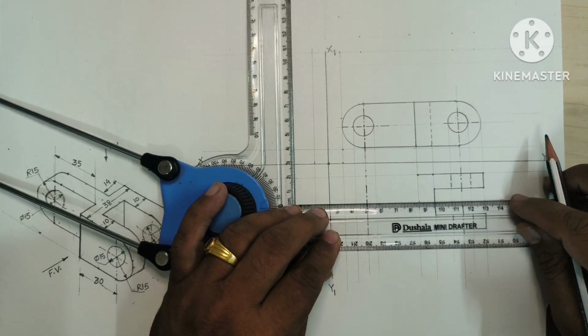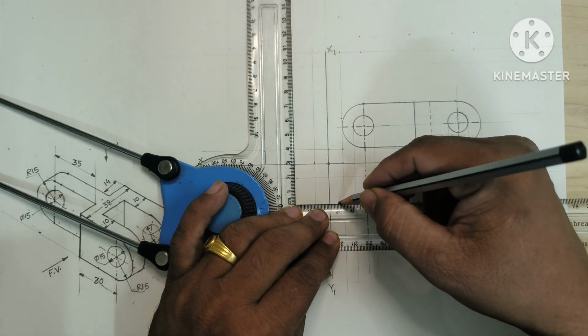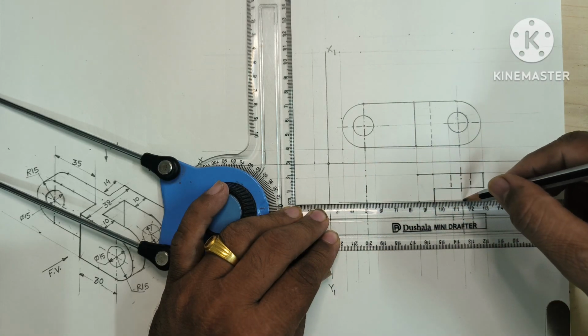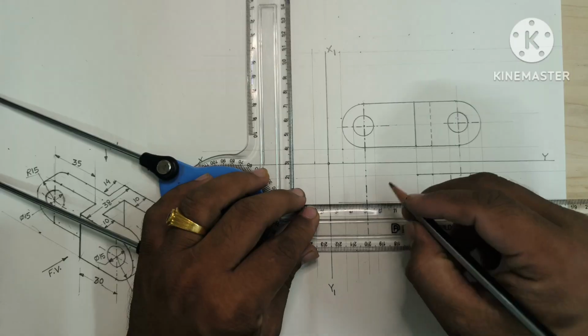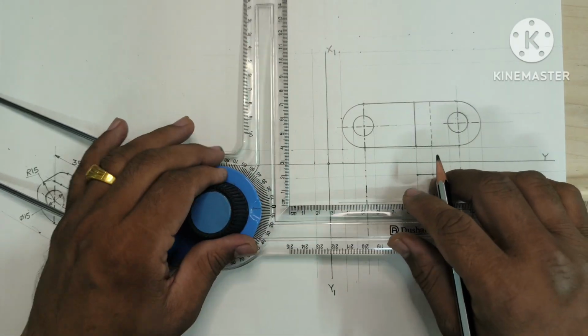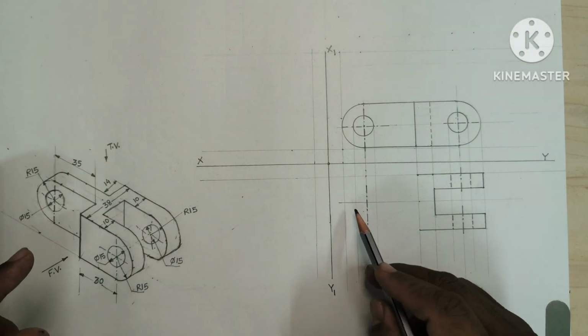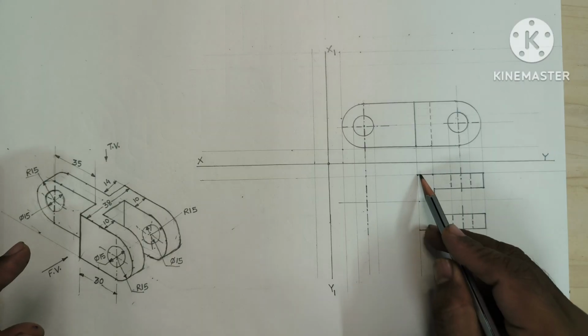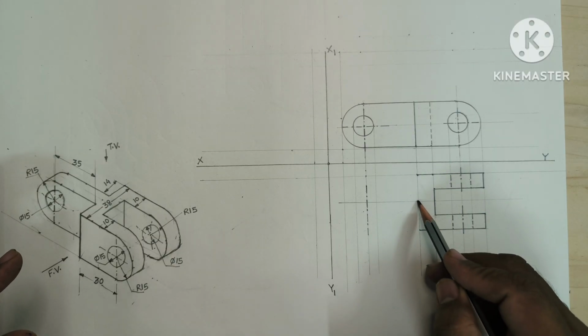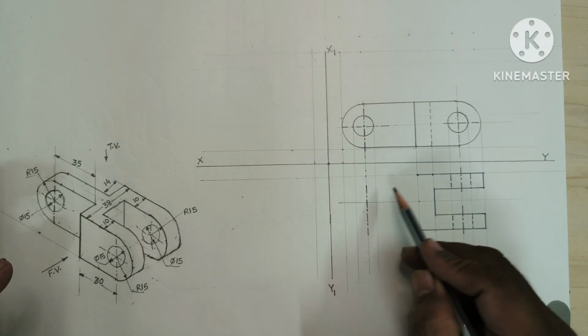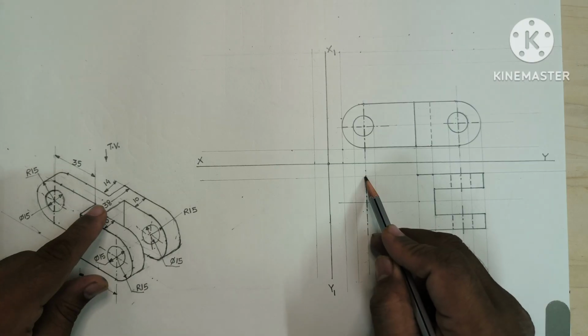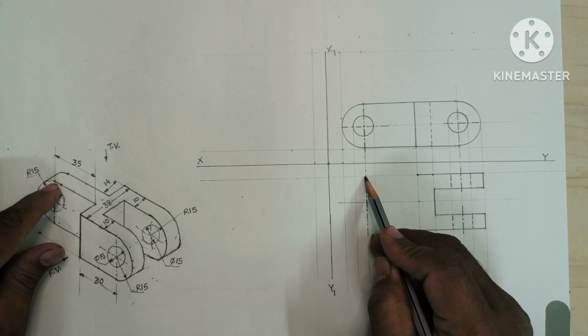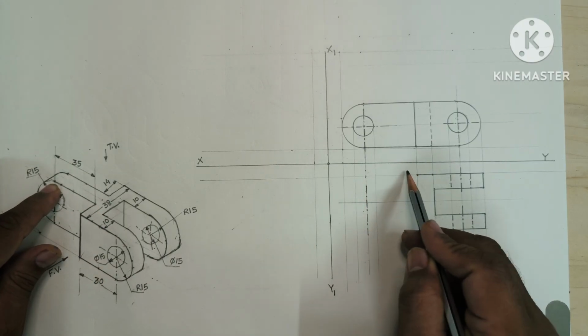Then horizontal line should be there. That is the center point. Then this center point is 38 divided by 2. Center point is taken here. This point to the center line distance, this is 35.